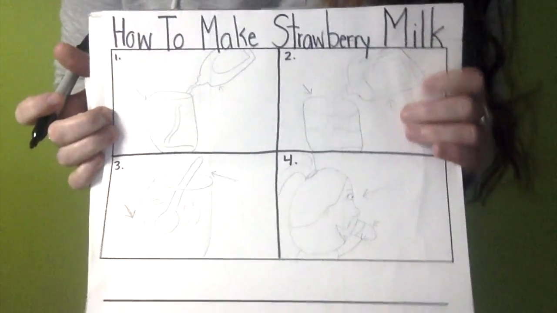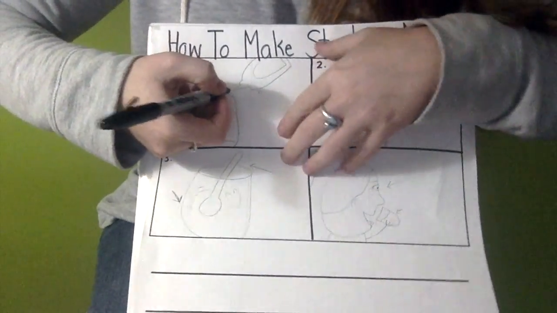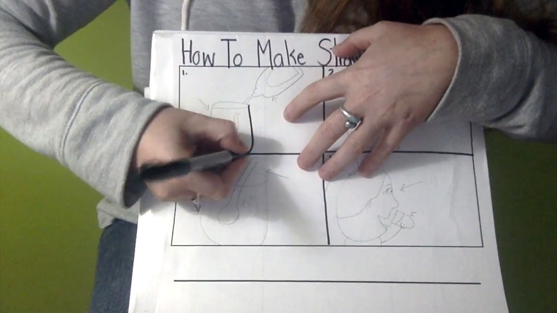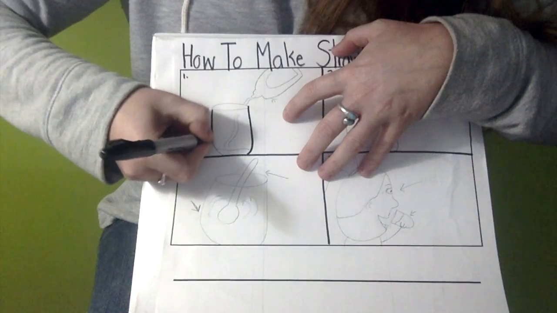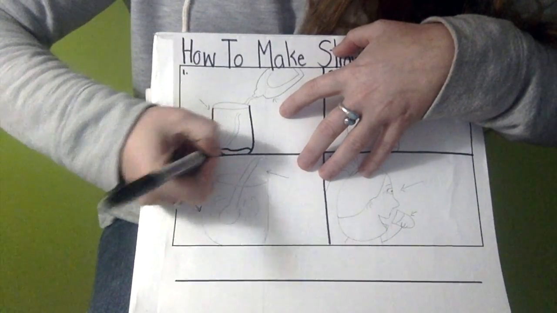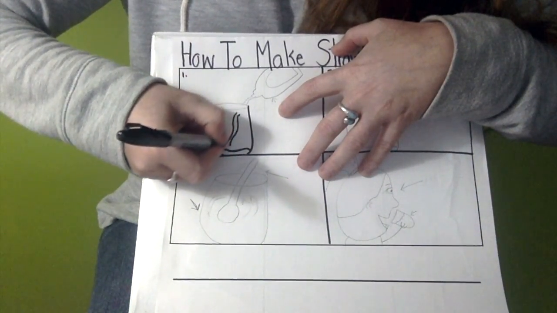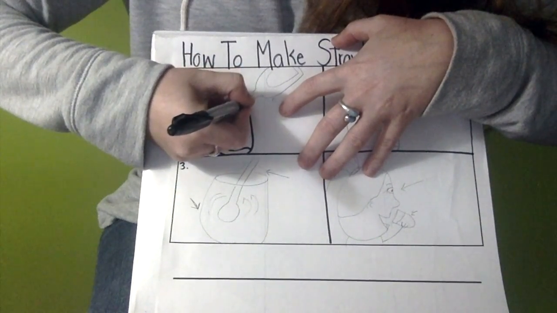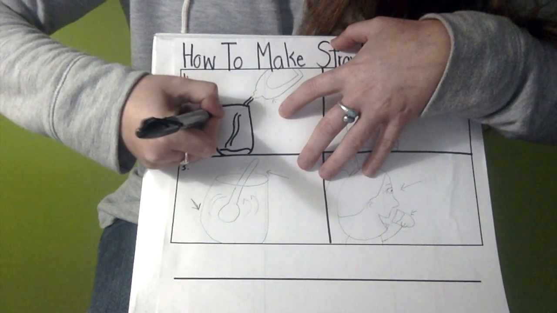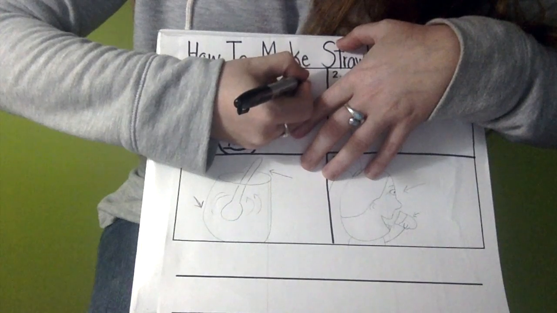The first step that I listed was pouring some syrup into a cup. So I'm going to go ahead and draw that first step in the box labeled 1 for step number 1. I'm going to think about my curvy lines as I draw the cup, and some curvy lines at the bottom to show the syrup, and some curvy lines inside my cup to show that we're pouring the syrup into the cup. Here's my syrup bottle, straight lines and curvy lines.